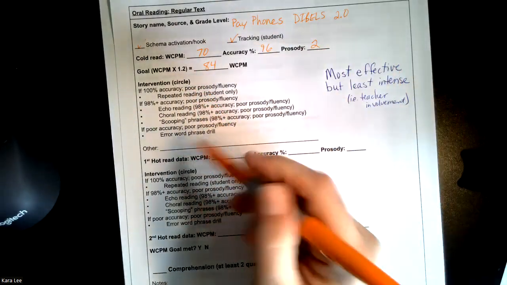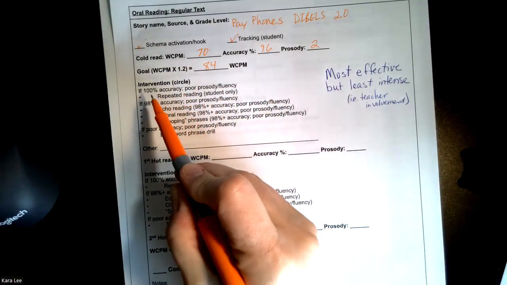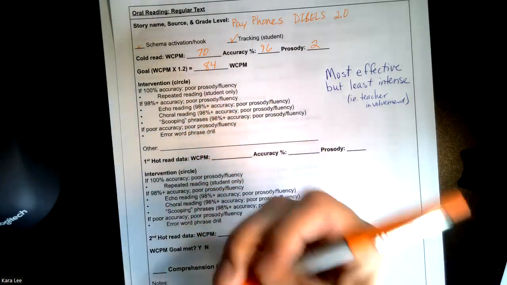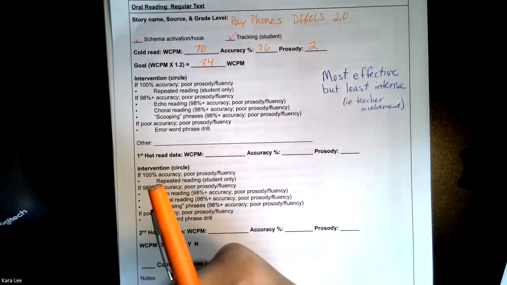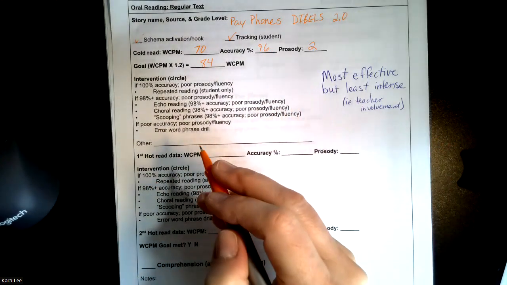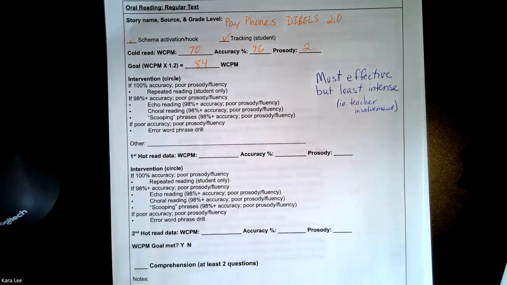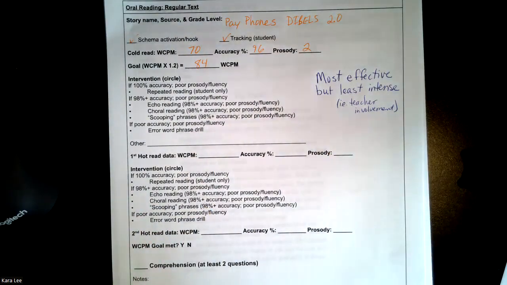Given that they're 100% accurate, there's not necessarily much intervention needed from me, because for some kids, reading it one time is enough for them to simply go back and read it again, quietly, under their breath, especially with a little bit of a reminder from us.